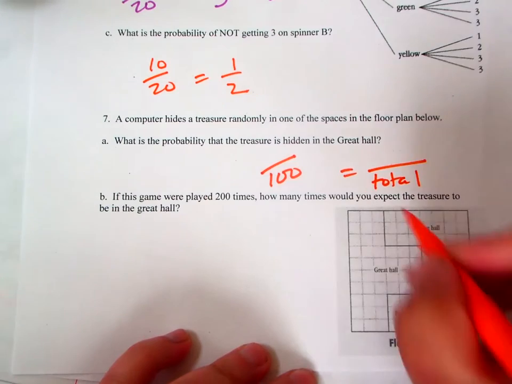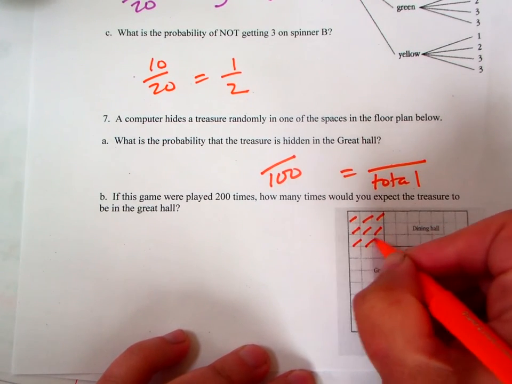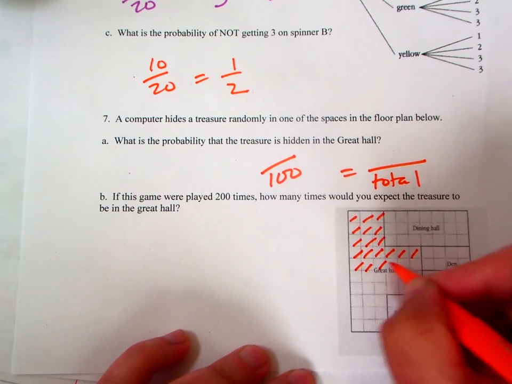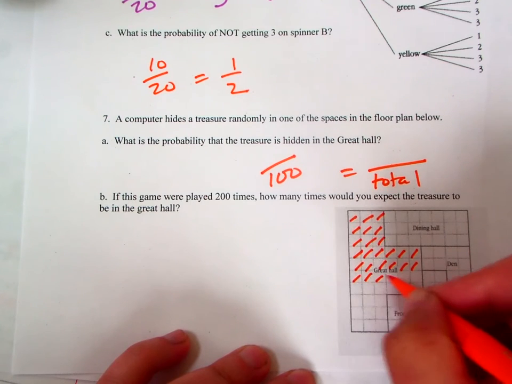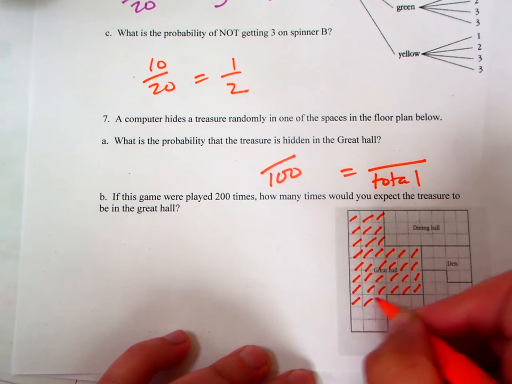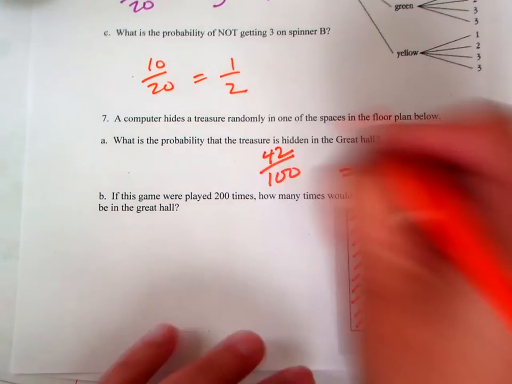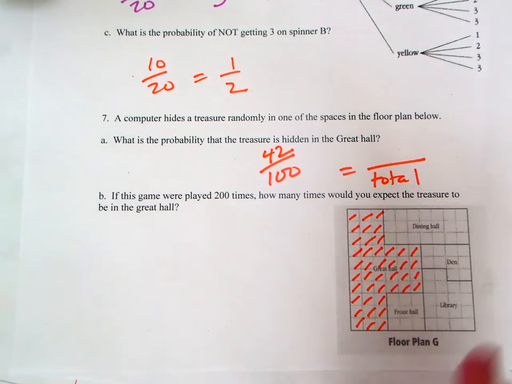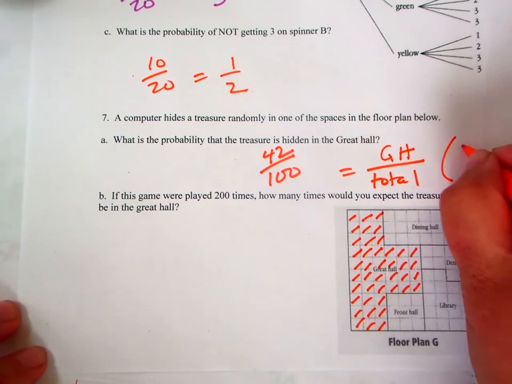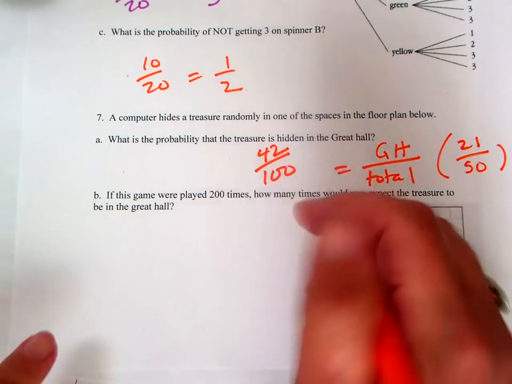Okay, so the total number was 100. Okay, and I am going to count the Great Hall. 1, 2, 3, 4, 5, 6, 7, 8, 9, 10, 11, 12, 13, 14, 15, 16, 17, 21, 22, 23, 28, 29, 30, 32. Okay, 42 out of 100 chances. Now, if you'd like to reduce that, that's great, but I'm going to leave it here. So it was the Great Hall out of the total. If you reduce it, that's fine. It's 21 and 50.